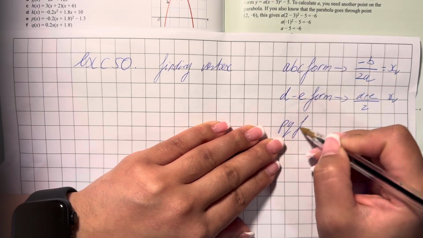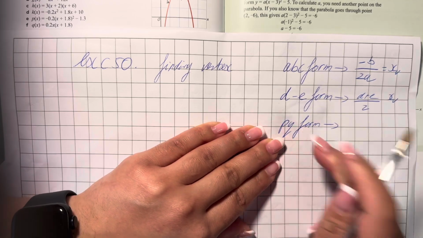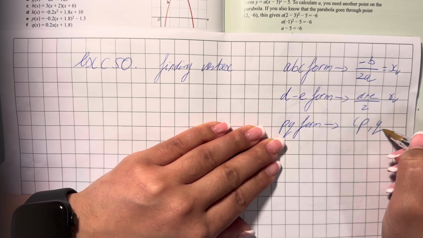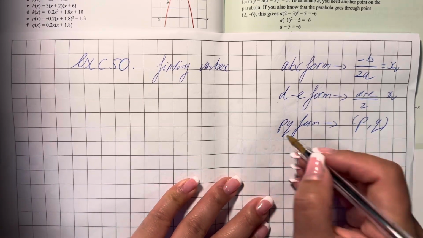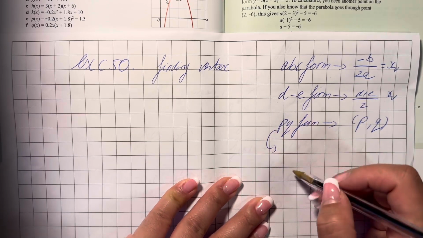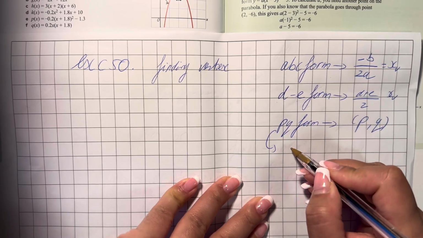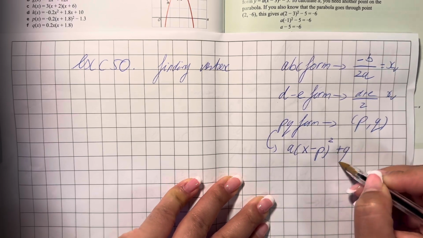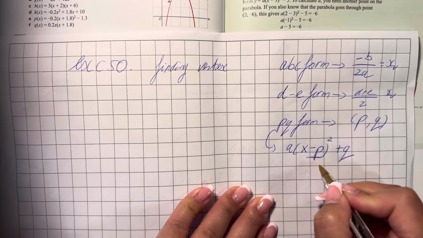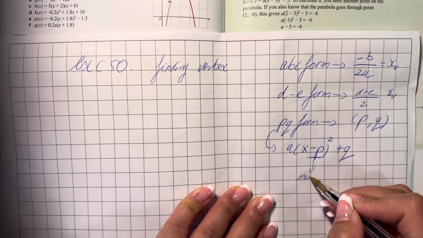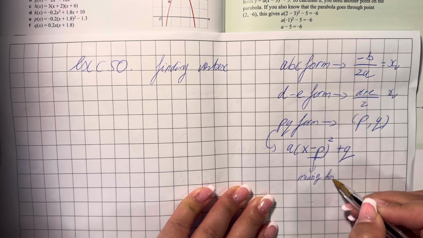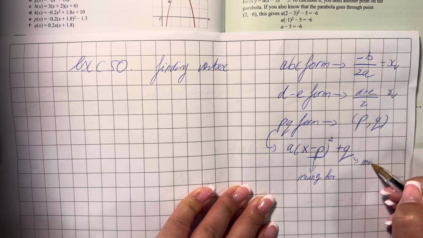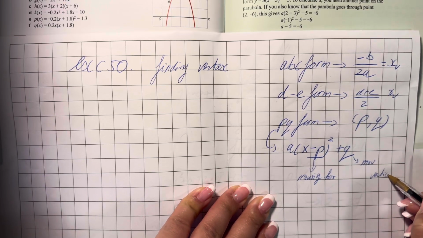And in the PQ form, that's why this one is so nice, it's P, comma, Q. And then you have to remember the generic formula for the PQ form is A x minus p squared plus q. And here we are moving horizontally, and this is about moving vertically.